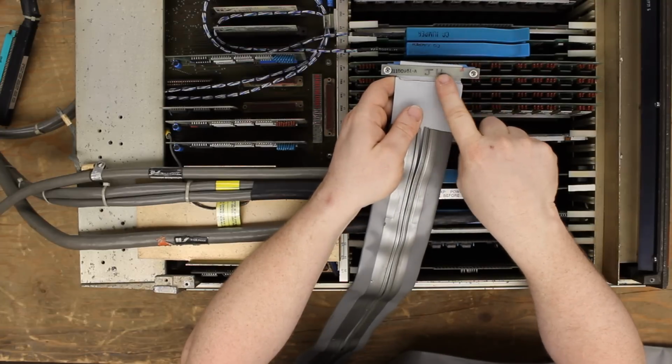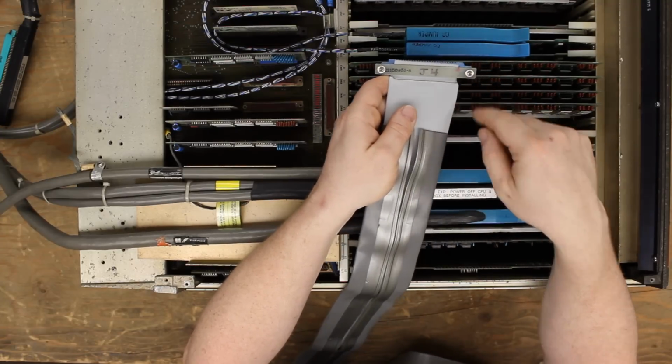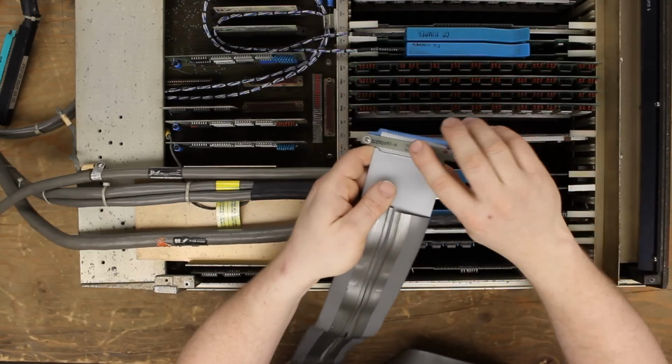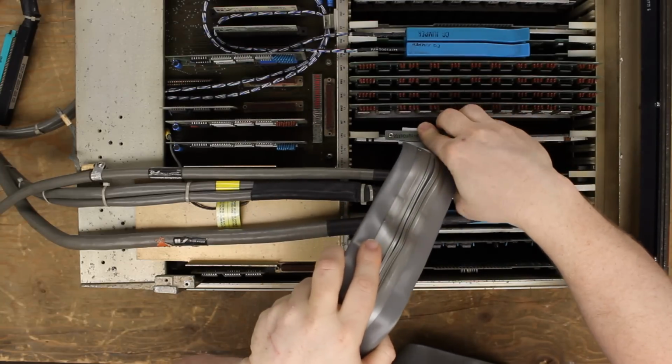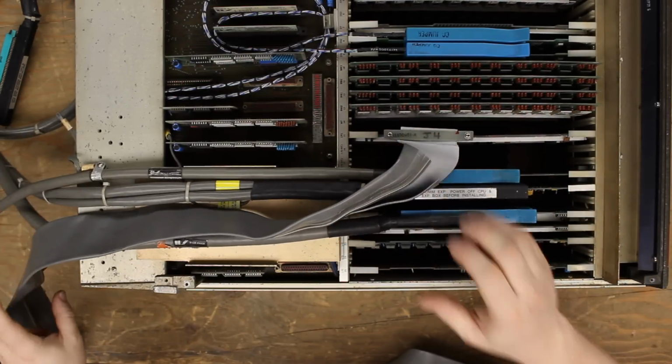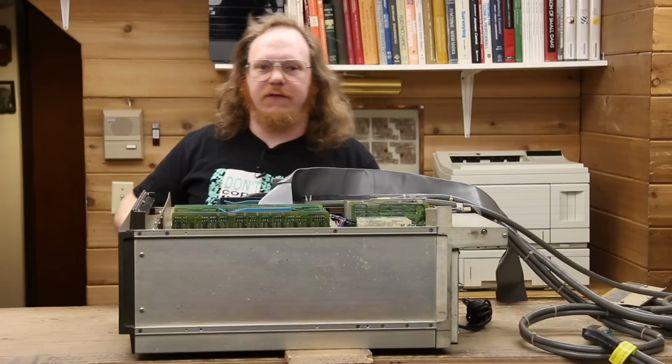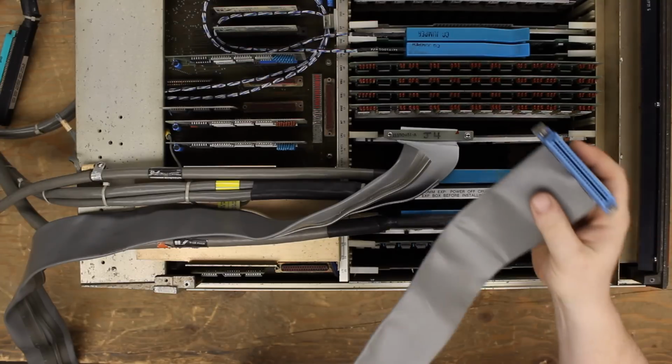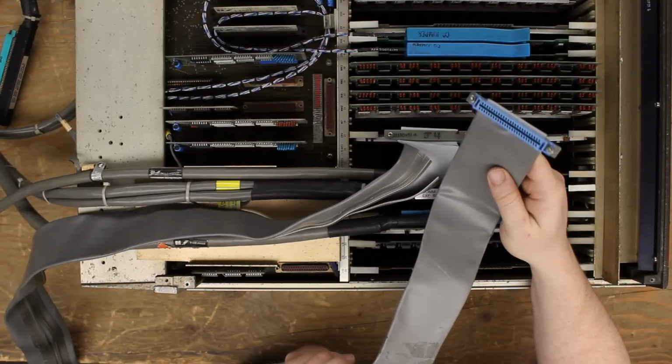You can see here I've already marked pin 1 as well as which connector it plugs into on this card here. And you're just supposed to plug that in, run it through the cable guide, and then plug it into the 490 expansion chassis. These connectors on the end here, these were fun.